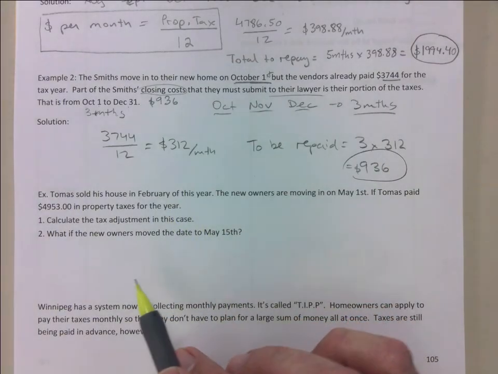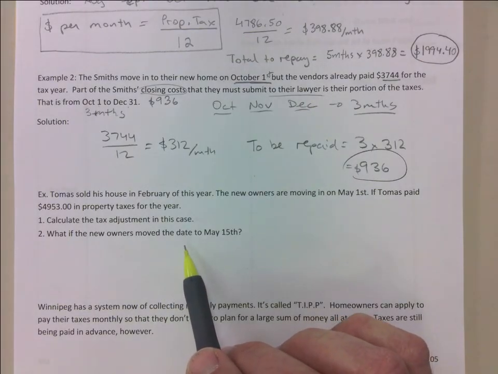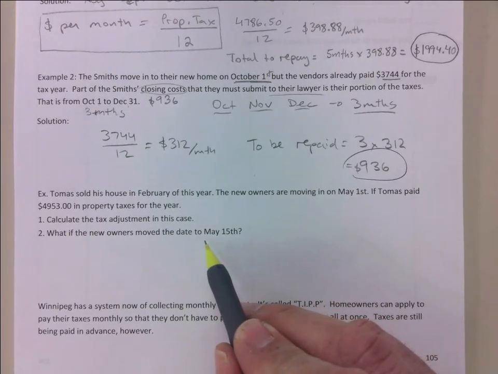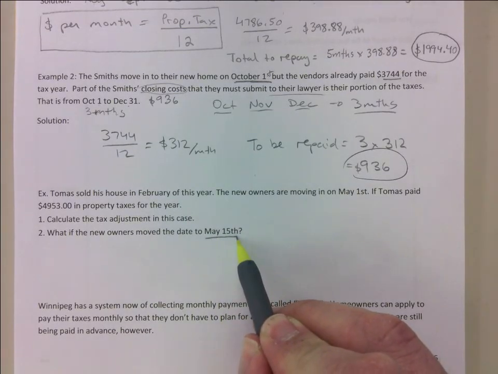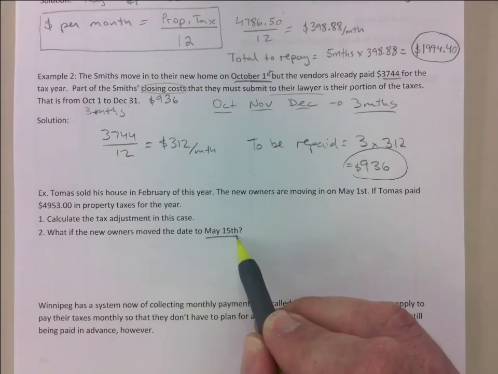I wonder if I should do this with you. If you're moving in halfway through, I would go daily. Sometimes you have to pay by the day. I've never seen that, and I don't know if I want to go there.